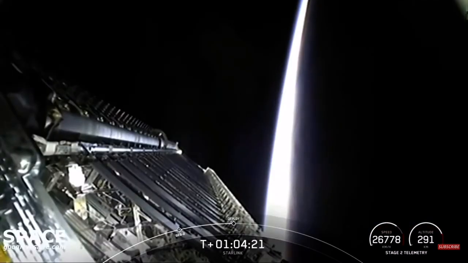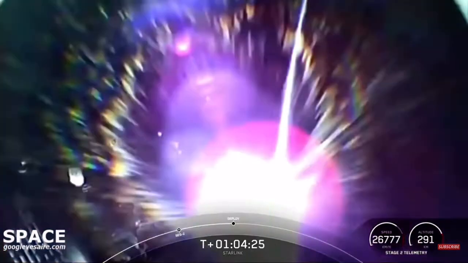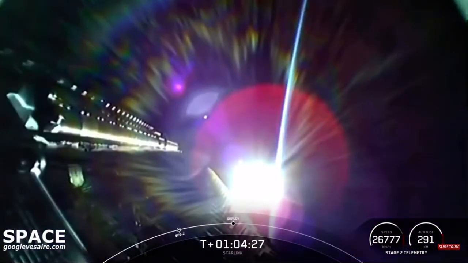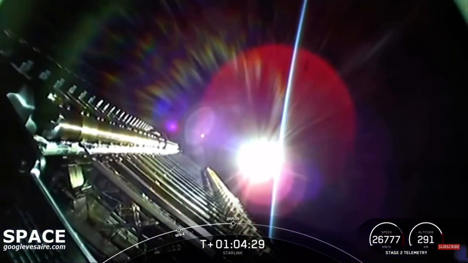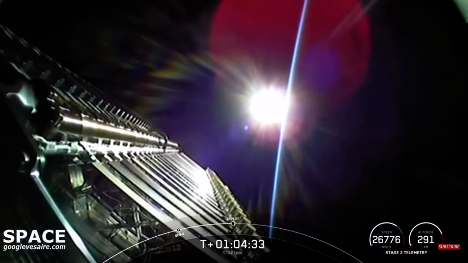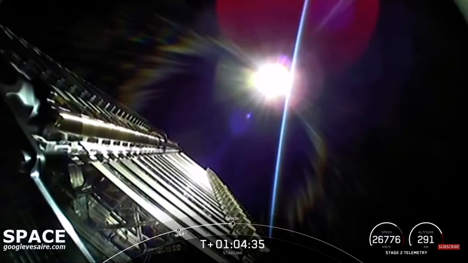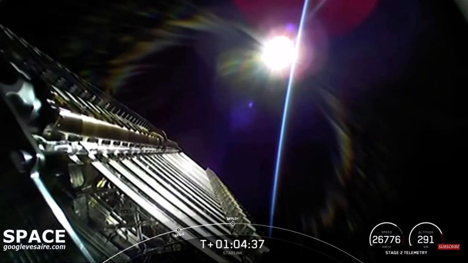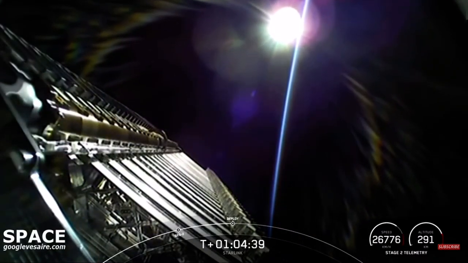A live view there on your screen, so we should see these deploy here shortly. We've got the sun beaming there in the background. Just about 10 seconds away from payload deploy.